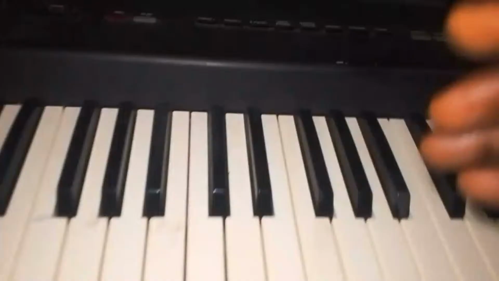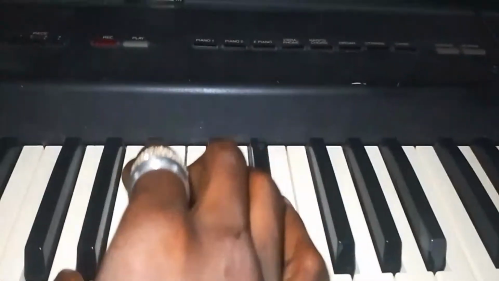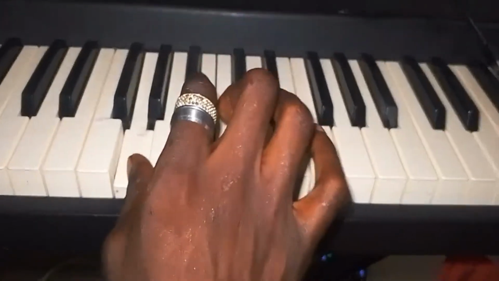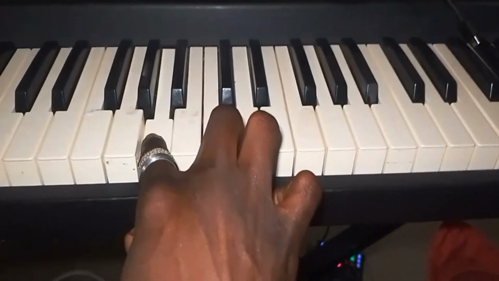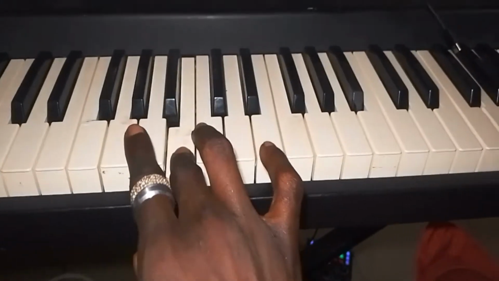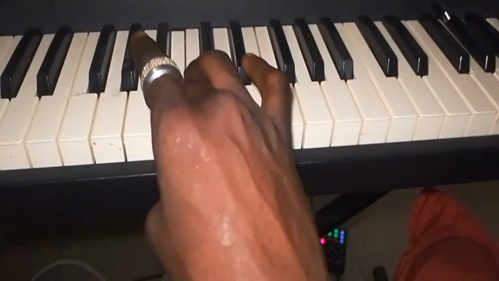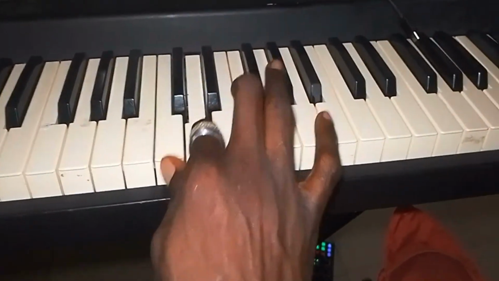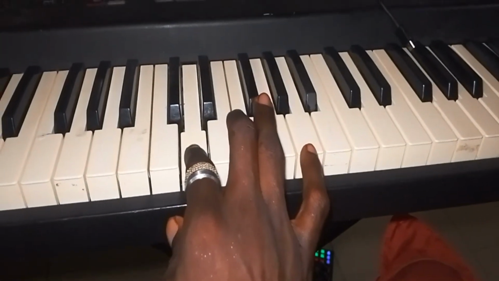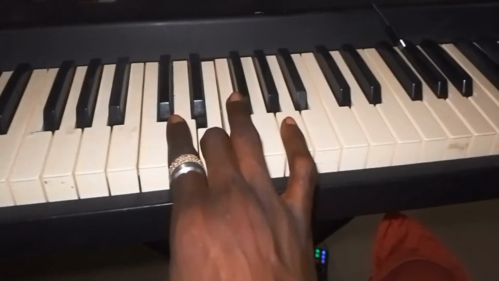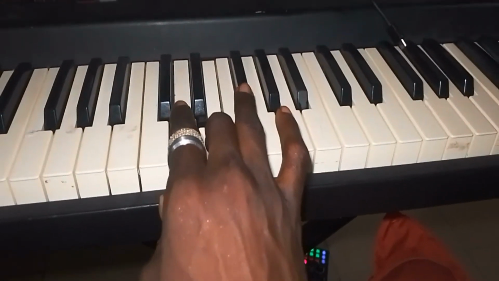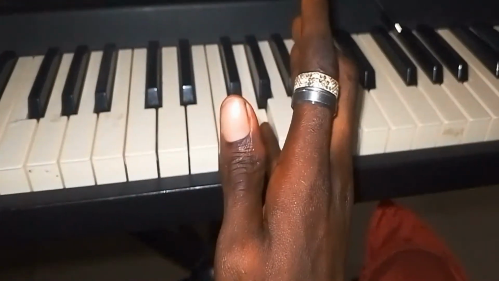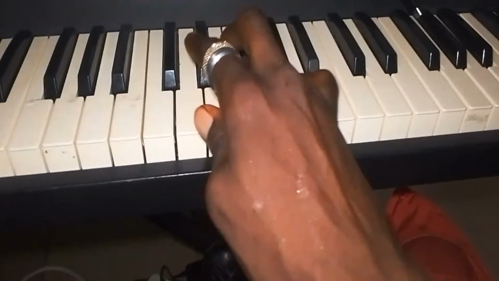Now let's move to our right hand. Your thumb on your right hand, key of G, that's your Do. Your index on your Re. Your middle on your Mi. Now switch to your thumb on your Fa. Your index on your Sol. Your middle on your La. Your ring on your Ti. Your little on your Do.